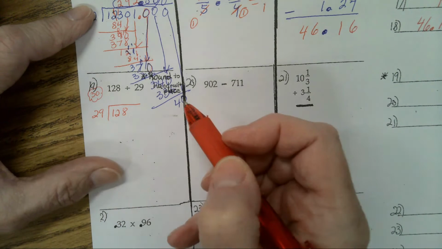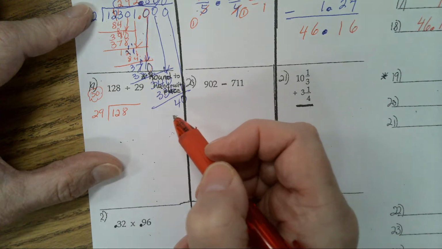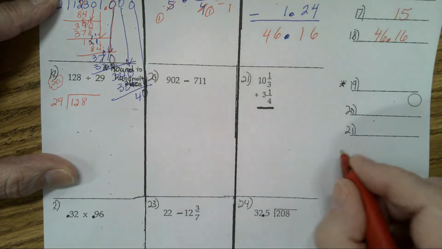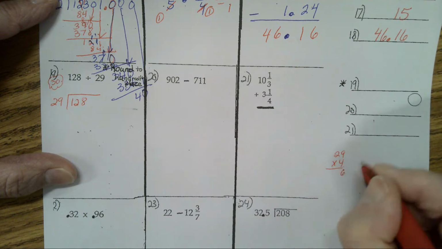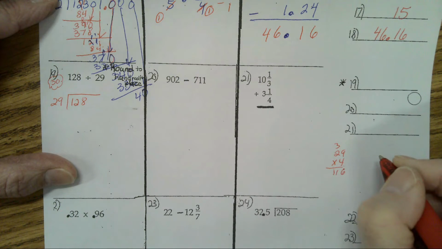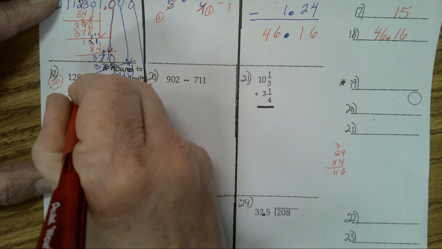I'm going to say it is about what? 4? So let's take 29 times 4. I've got a spot over here. I'm going to do 29 times 4. 4 times 9 is 36. 8, 9, 10, 116. Yep, that will fit. 116. Don't forget to put the 4 on top.